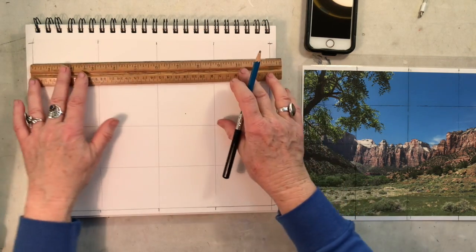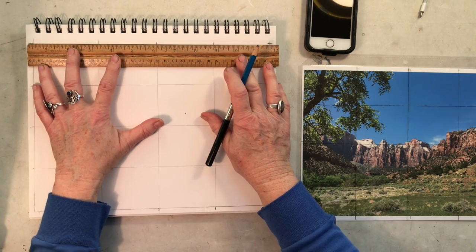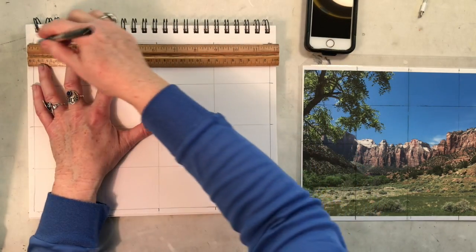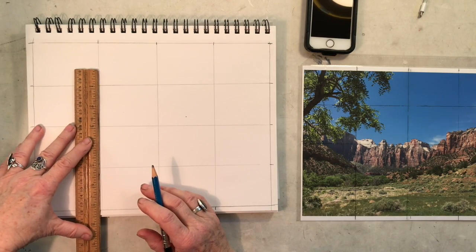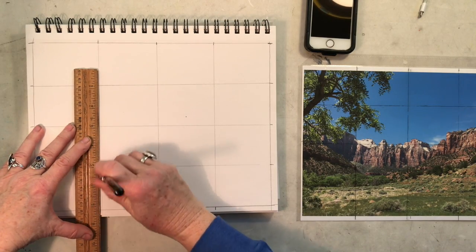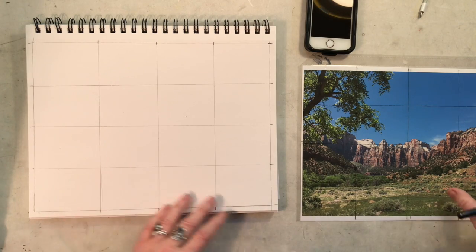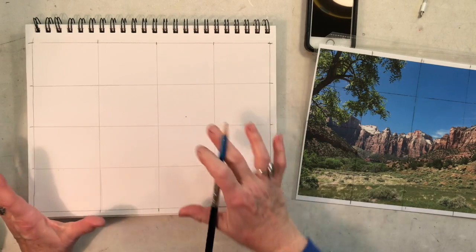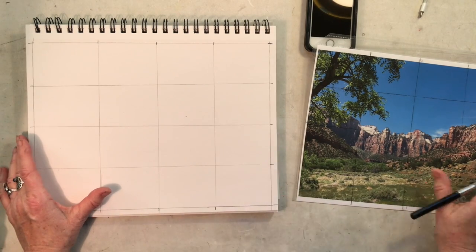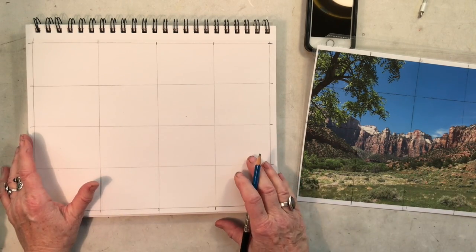Okay, so now my page is gridded up. I see one of these lines got moved over here. Actually, it just bounced. It's fine. It's just that end didn't hold against the ruler. Now, my drawing, so I can start at whatever point I want to. I'm going to actually start in that background.